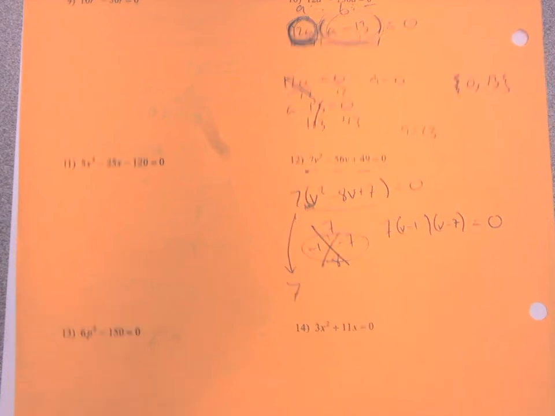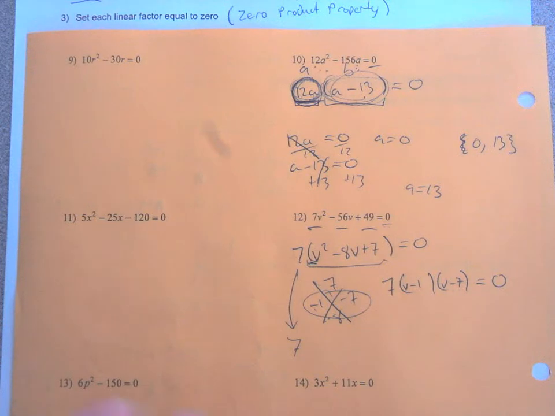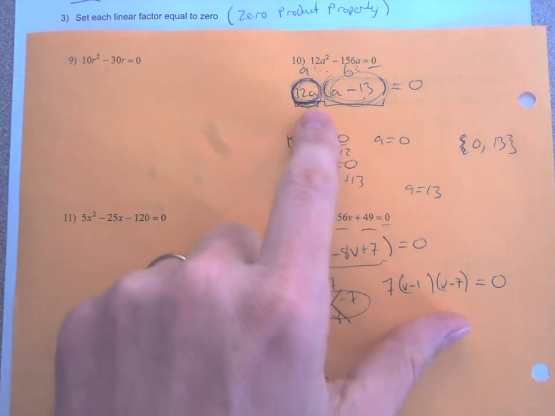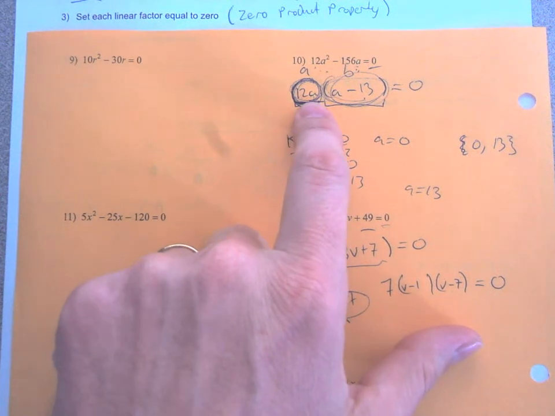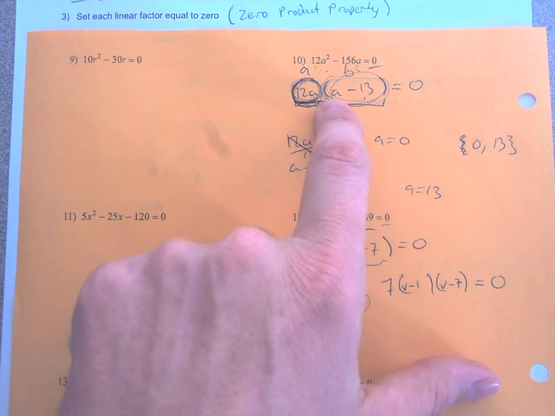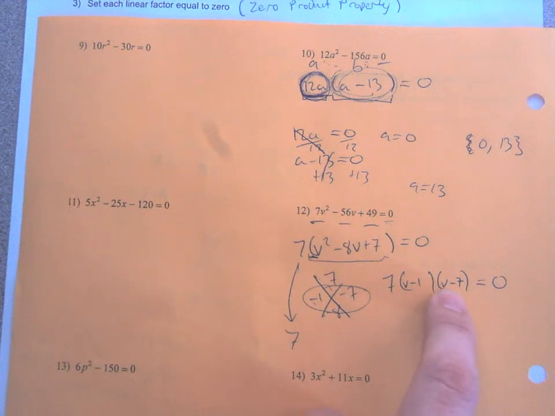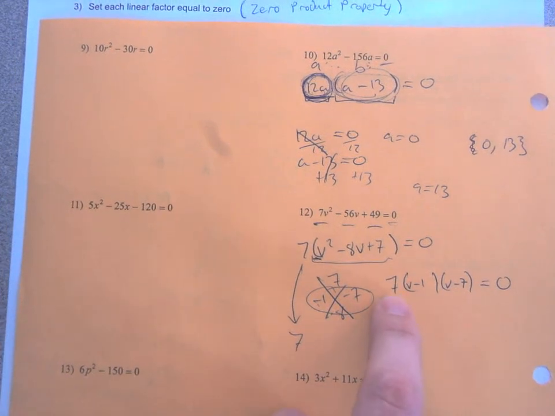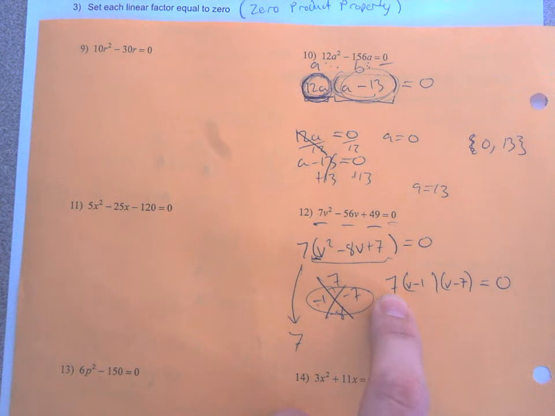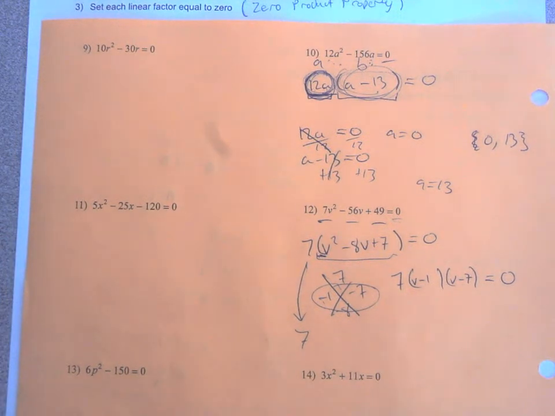Okay, now the next step is to set each linear factor equal to 0. So linear means degree 1, or the variable has a power of 1. So up here, this is a linear factor. It's a monomial, but it's linear because that's a to the 1 power, right? And this is linear because that's a to the 1 power as well. This is linear because there's a v to the 1. This is linear because that's v to the 1. But this is actually not a linear factor right here. This is a constant factor because there's no variable. So we don't actually have to worry about that factor. We don't have to set it equal to 0 because it's not linear.